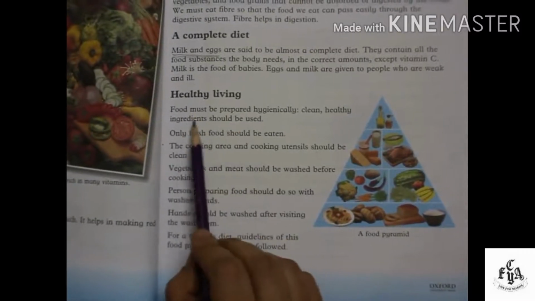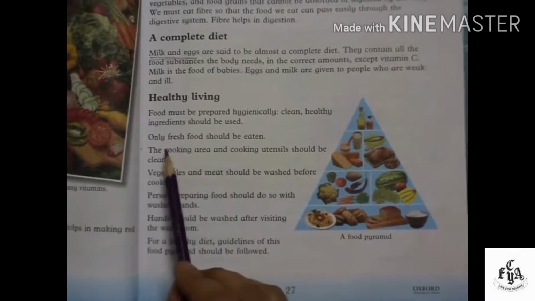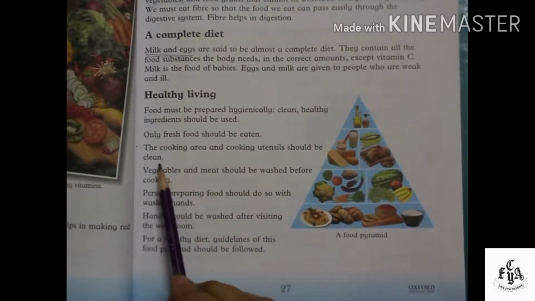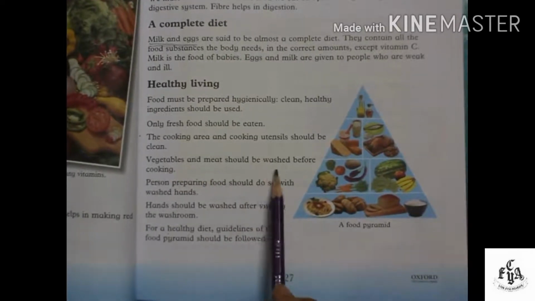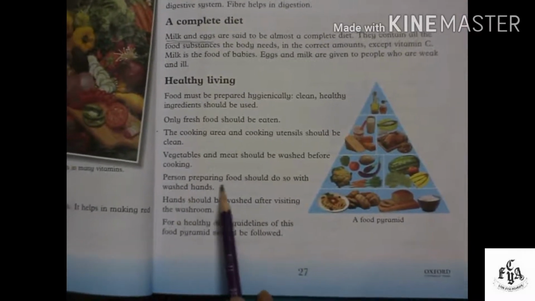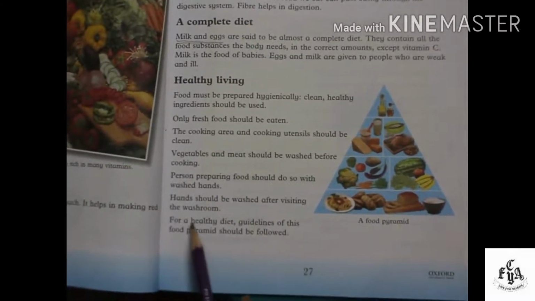Healthy living. Food must be prepared hygienically. Clean, healthy ingredients should be used. Only fresh food should be eaten. The cooking area and cooking utensils should be clean. Vegetables and meat should be washed before cooking. The person preparing food should do so with washed hands. Hands should be washed after visiting the washroom.